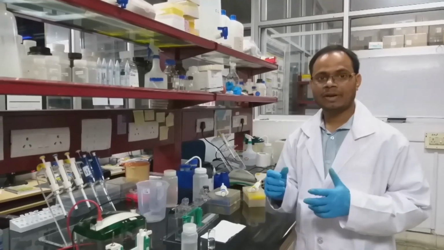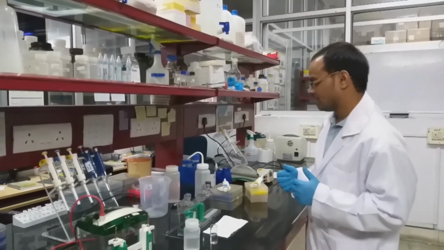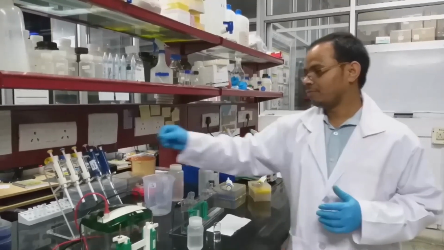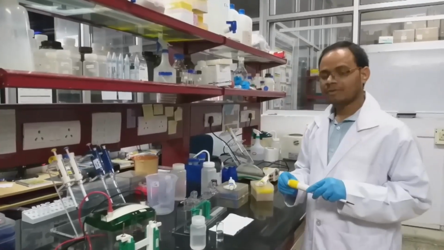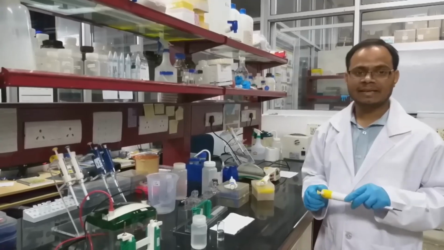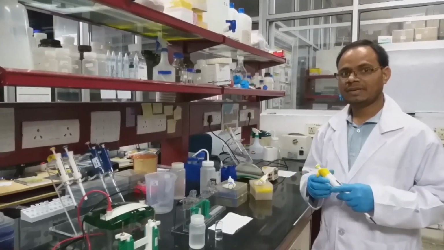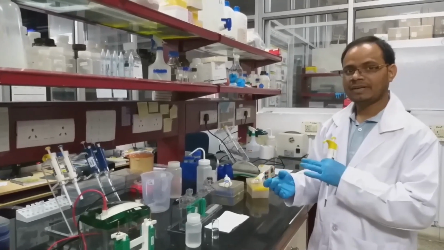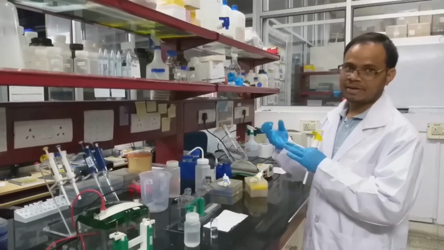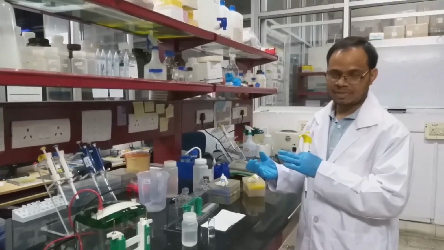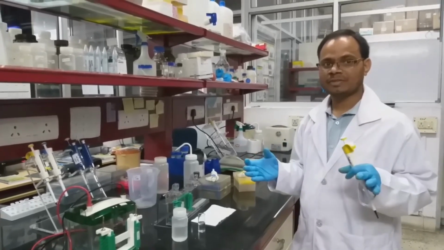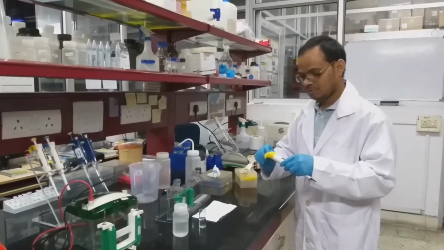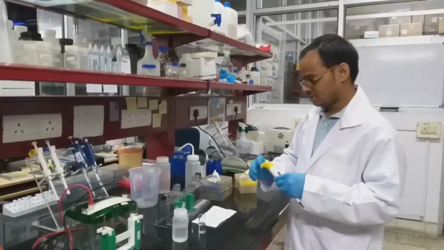So that's why you have to add it at the end of the resolving gel. So I'm going to add 5 microliter of this TEMED, which catalyzes the ammonium persulfate. Ammonium persulfate in turn provides free radical species, and free radical species accelerate the polymerization. This is the overall principle of this resolving gel. So I will add TEMED.